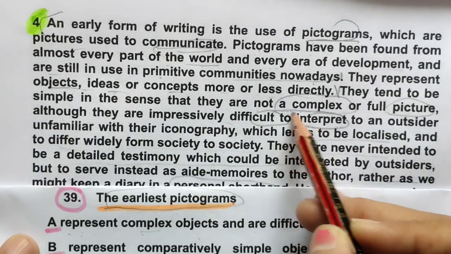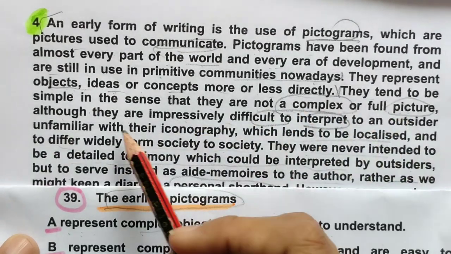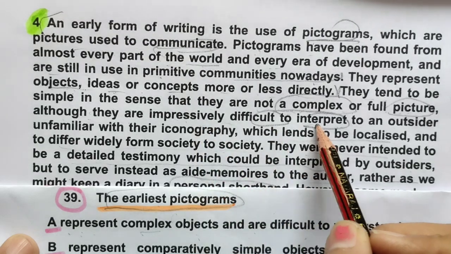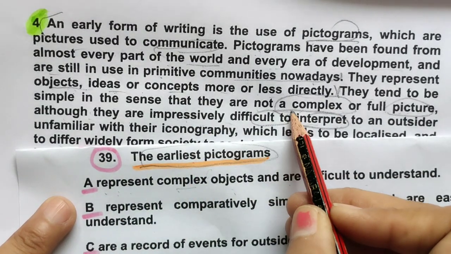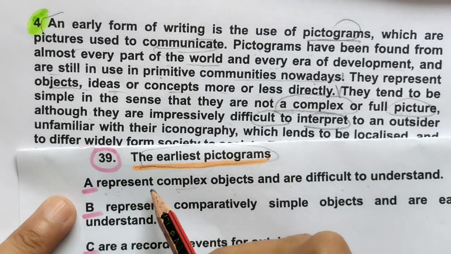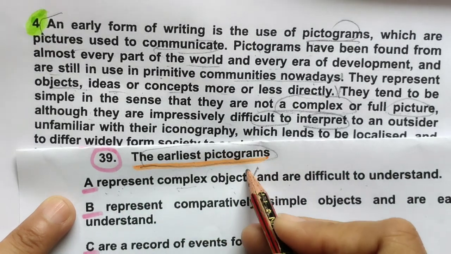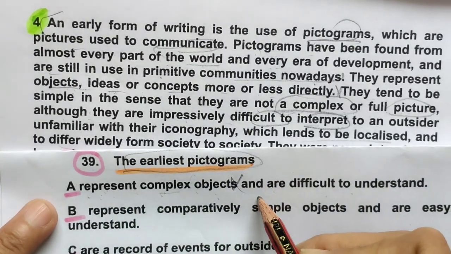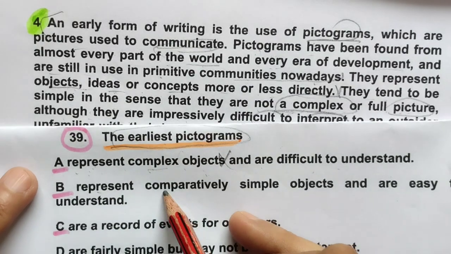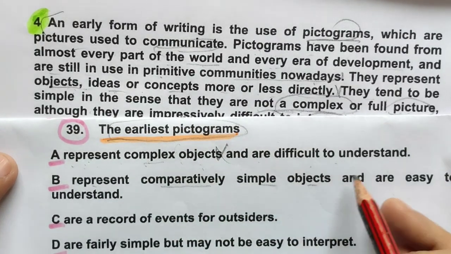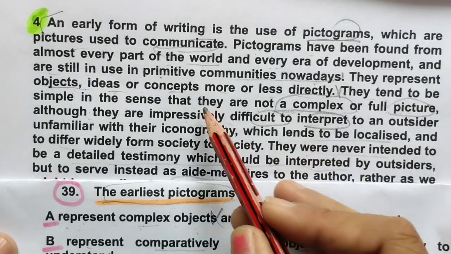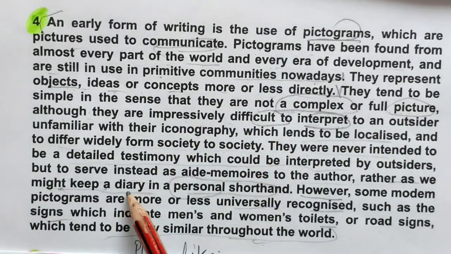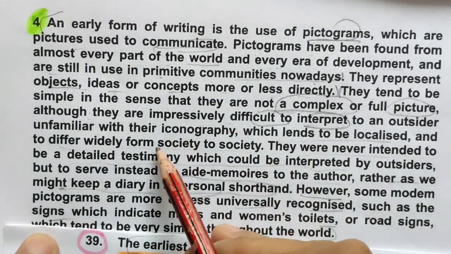So here, not a complex or full picture, although they are impressively difficult to interpret. So here, not complex, but here they are saying it represents complex objects. So this is wrong. The opposite thing they are talking about, that's why. Represent comparatively simple objects and are easy to understand. Okay, simple objects, where is it simple? So a simple word, I have read it here.